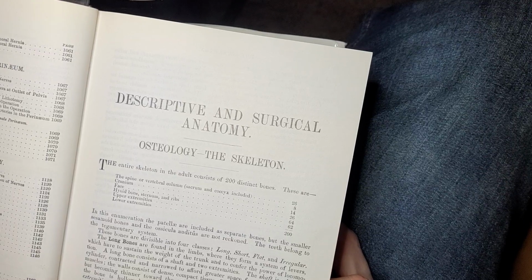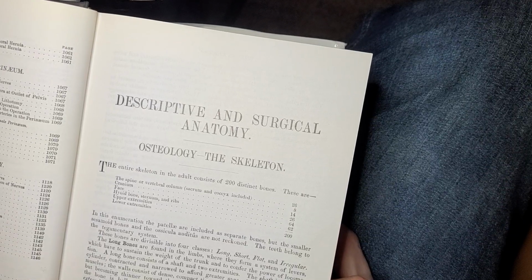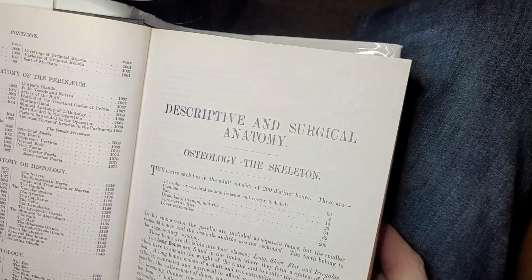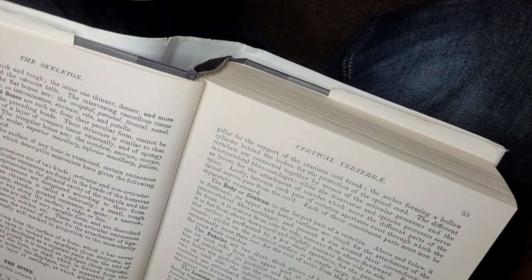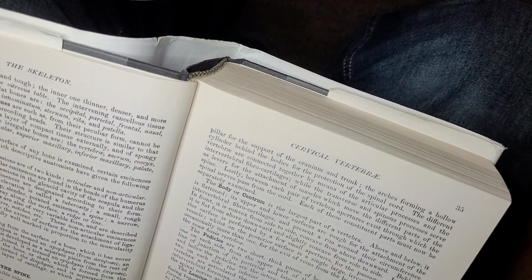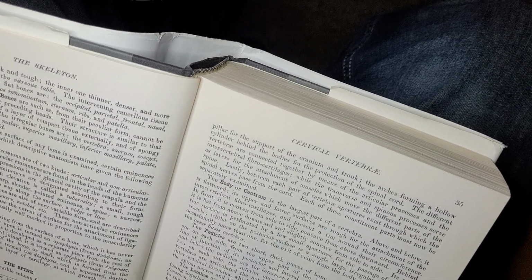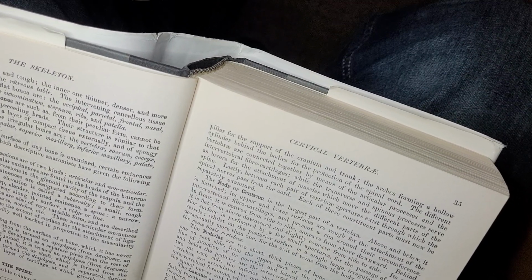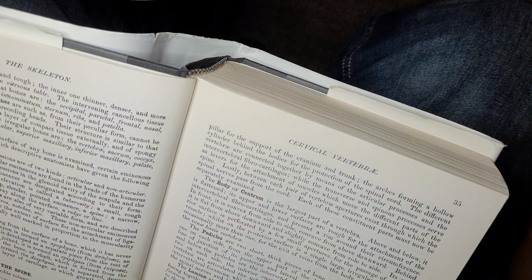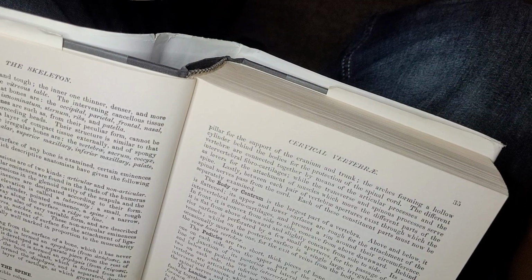In the cranial bones, these layers of compact tissue are familiarly known as the tables of the skull. The outer one is thick and tough, and the inner one thinner, denser, and more brittle, and hence termed the vitreous table. The intervening cancellous tissue is called the diploe.